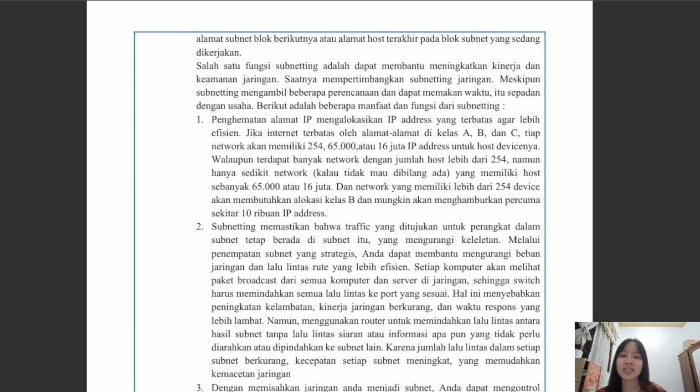Subnetting ensures that traffic intended for a device within a subnet remains within that subnet, which reduces latency. And the third one, by separating your network into subnets, you can control traffic flow using ACLs, QoS, or route maps, allowing you to identify threats, entry points, and target your response more easily.